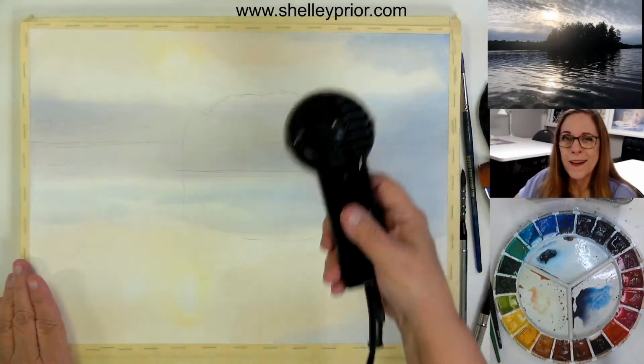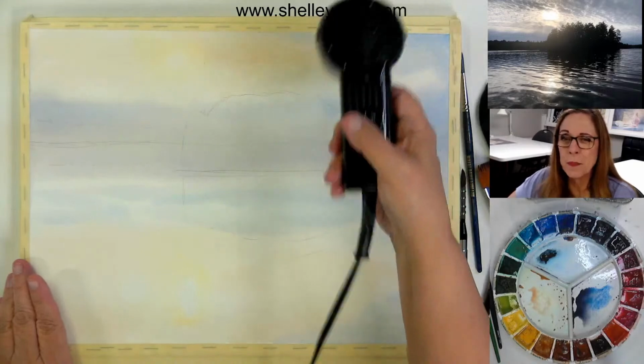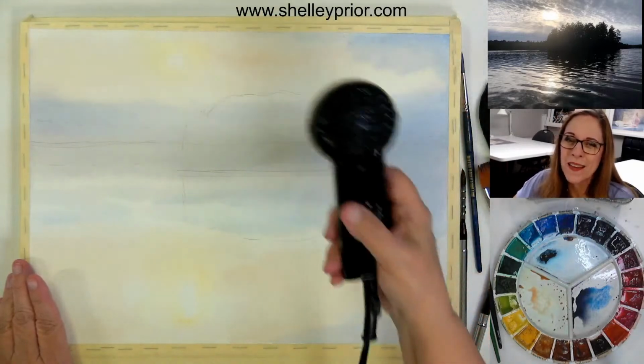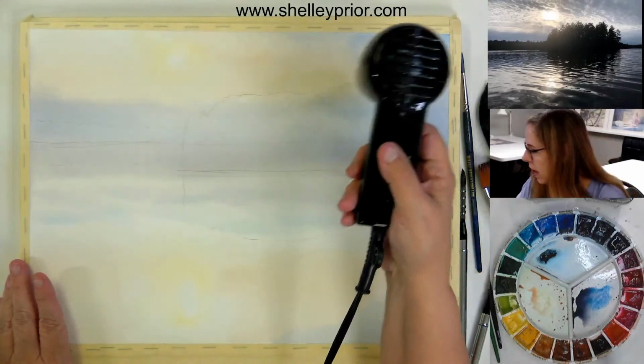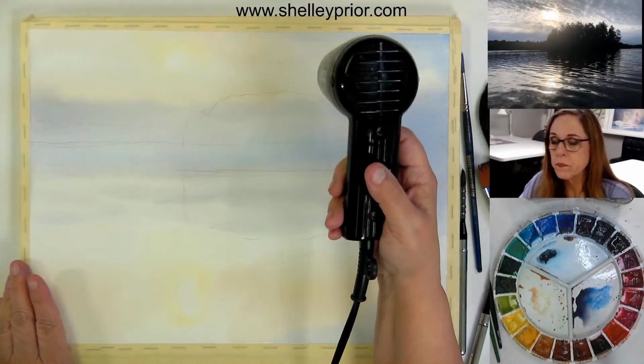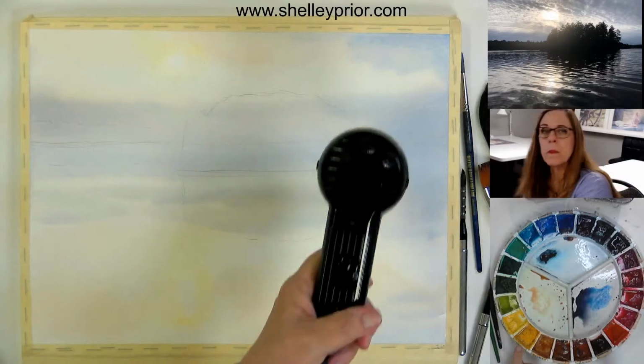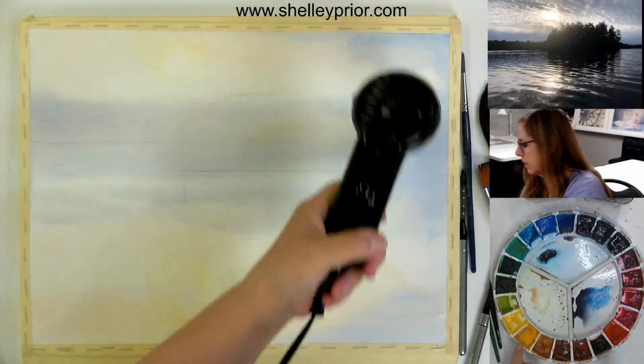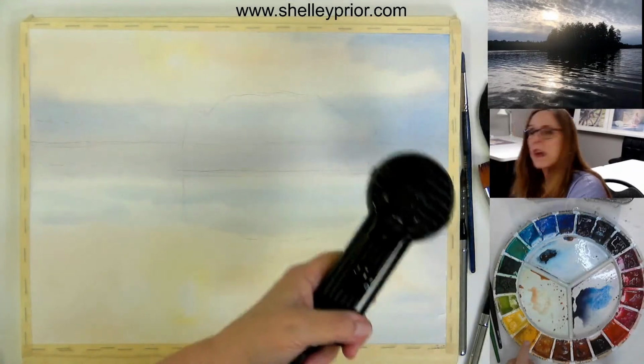It's the thing about live, right? I can't speed this step up. What colors did I use in the sky? I used gamboge, which is a nice warm yellow. This one's Da Vinci, so it's a hue. It's actually a mixture, but it's a nice warm yellow.